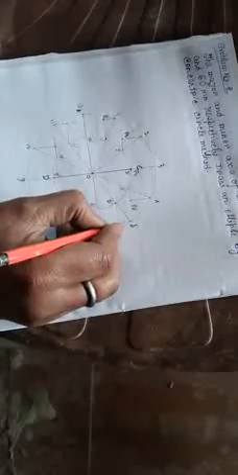So the ellipse must be passing through this point, that is 3 dash point. Similarly, here this is P3, and this point P4, and this point P5, this point P6. Sorry, this is P6 point.